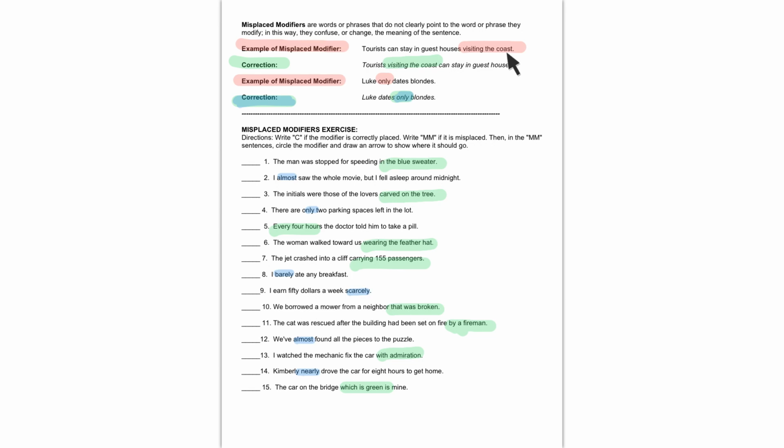But we also have these one-word modifiers in the blue, in the examples in blue down in the exercises. But we'll look at this example at the top, where we have visiting the coast. In the example of a misplaced modifier at the top of the page, it is misplaced because, next to the guest houses in the sentence, tourists can stay in guest houses visiting the coast, the visiting the coast describes the guest houses.